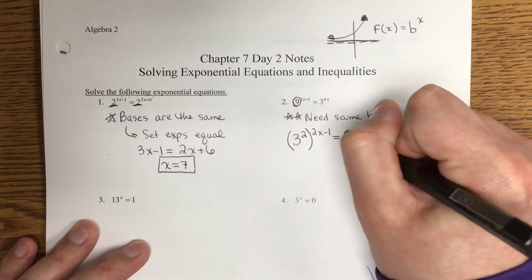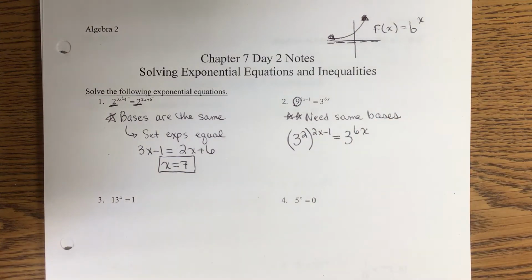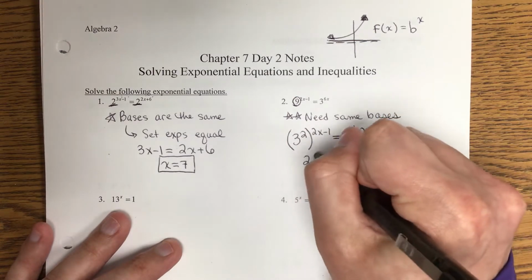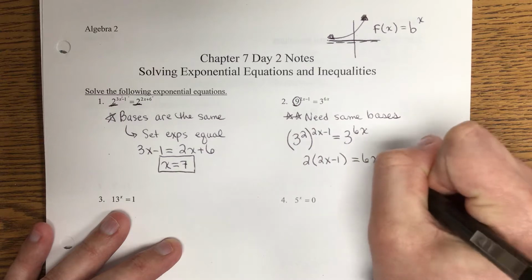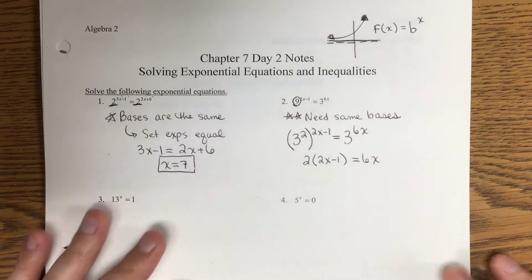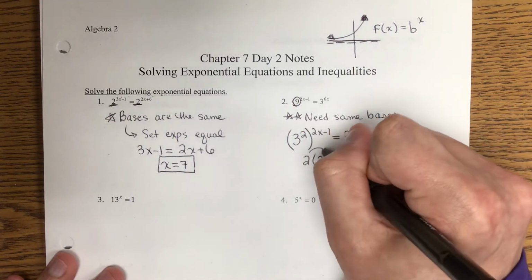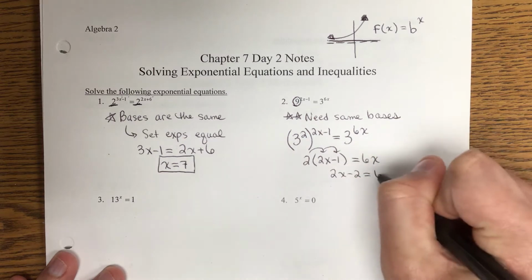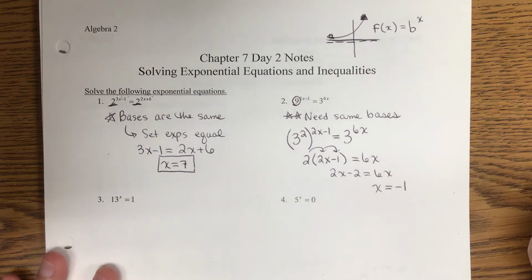And if I keep the other side the same, you can now see that I have the bases to be the same. So take this power of 2, distribute with the 2x minus 1, and then set that equal to 6x. And you now have a basic algebraic equation that you can solve. Just make sure to distribute. And then you'll see here that x should come out to be -1.